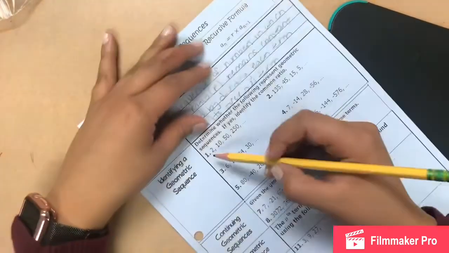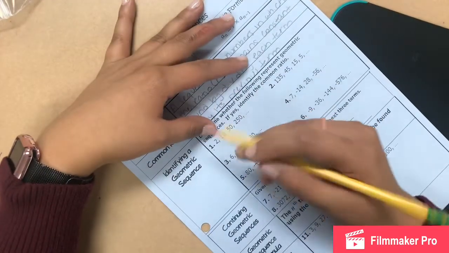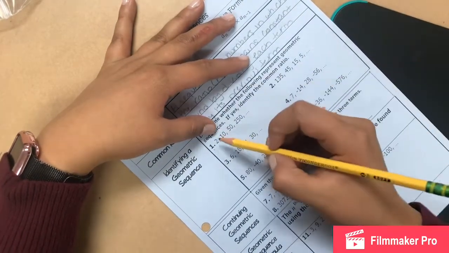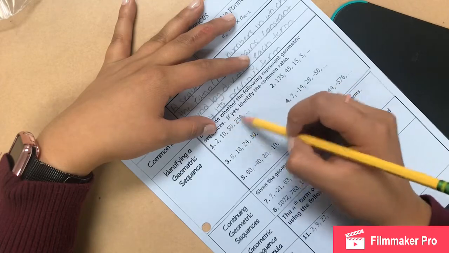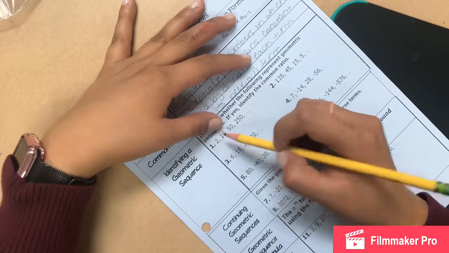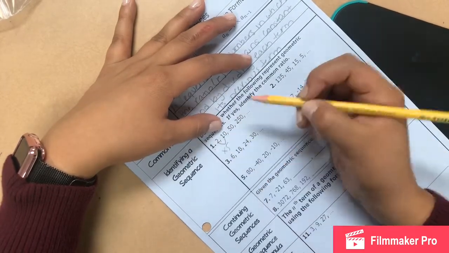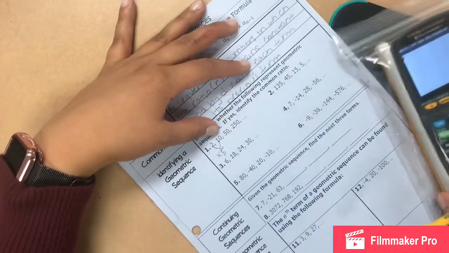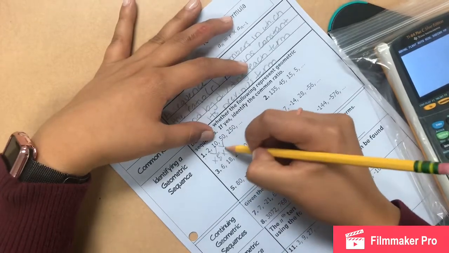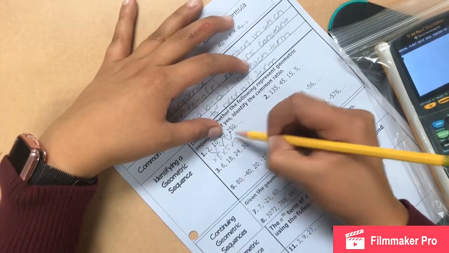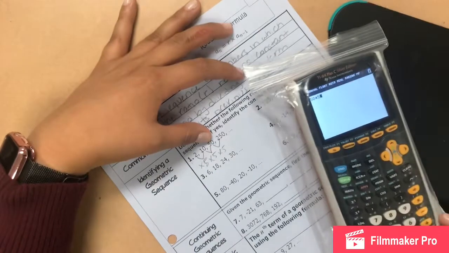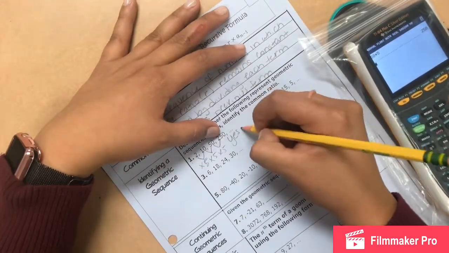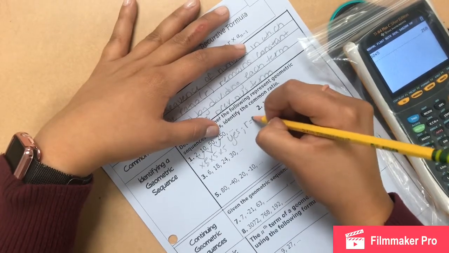So if I look at number 1, try to get adding and subtracting out of your head. We're thinking about multiplying. So am I multiplying by the same thing every time? So to get from 2 to 10, I'm multiplying by 5. Well, let's see if this is true, the rest of the pattern, before we just say yes. 10 times 5 is 50. And then is it true that 50 times 5 is 250? So it is. So this would be yes. And my ratio would be 5.